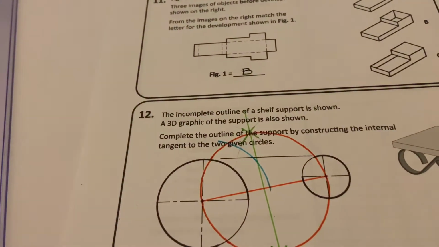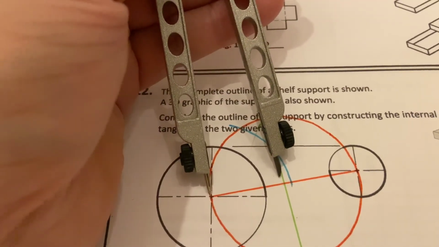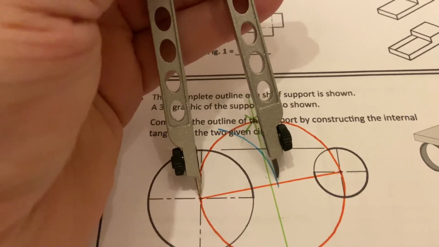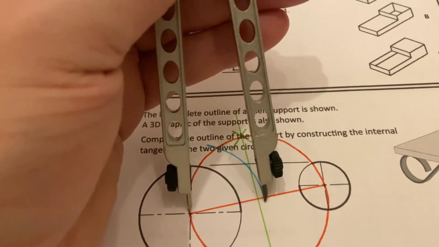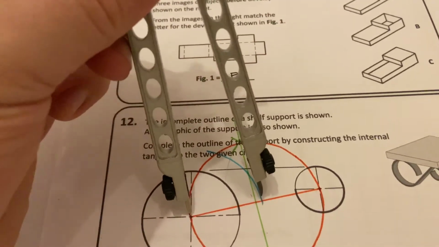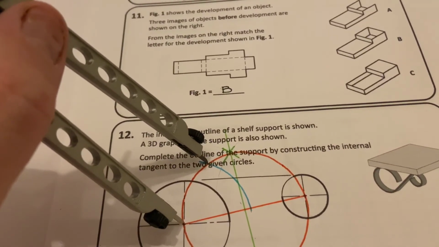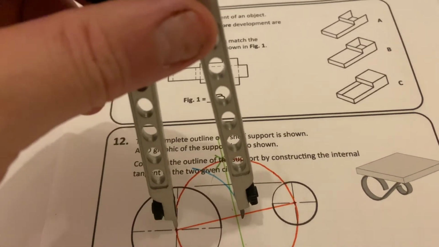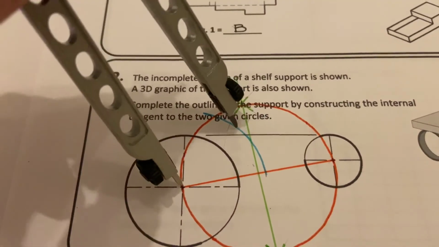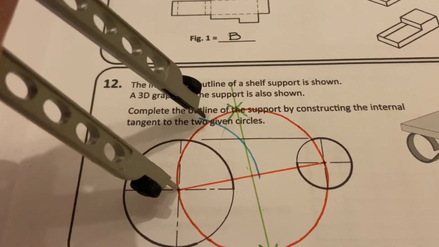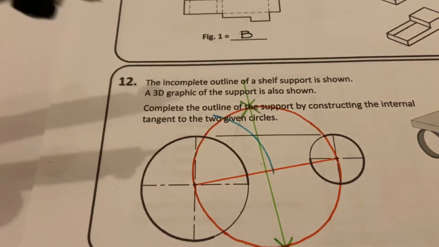the big circle. Then, opening up your compass, put the point of the compass on the center of the big circle, and taking the radius of the big circle plus the small circle, swing up an arc until it intersects the big circle at this point here. So once we've added the radius of the small circle to the big circle, we swing that up there, and that gives us this point where this arc cuts the semicircle.